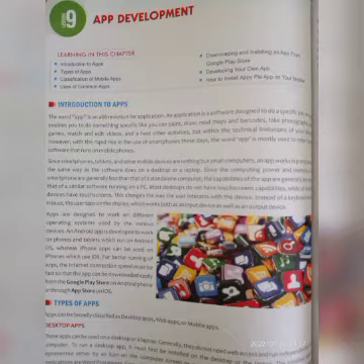So those applications which are designed keeping certain specifications in mind are known as native apps, which are platform dependent. They may not run on all platforms or all devices. Device-specific apps are known as native apps.